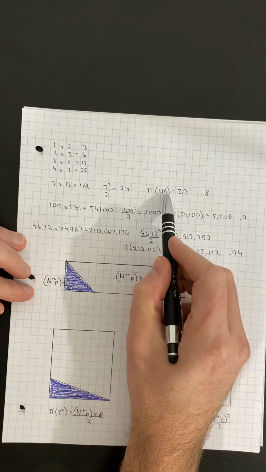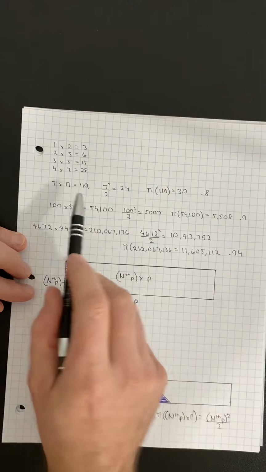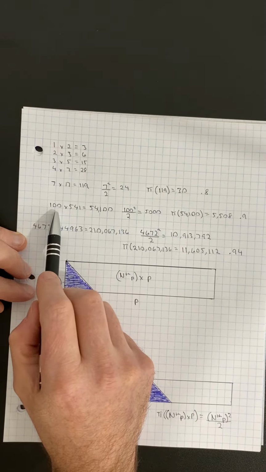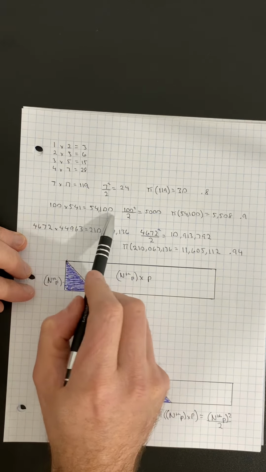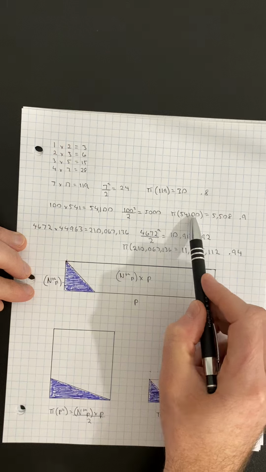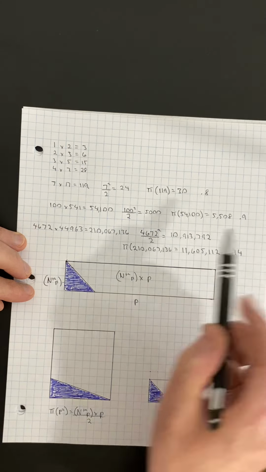The amount of primes less than 119 is 30.8. Now this, like everything else, gets a lot better the bigger it gets. So at 100, the 100th prime is 541. You get that. 100 squared divided by 2, you get that. How many primes are less than 54,100 is that, 0.9.